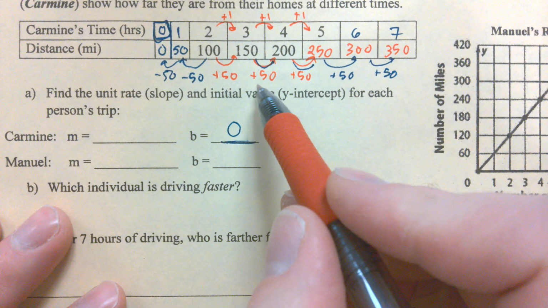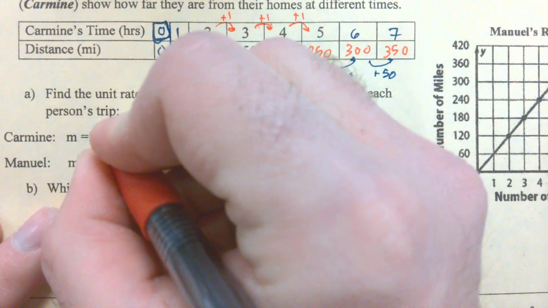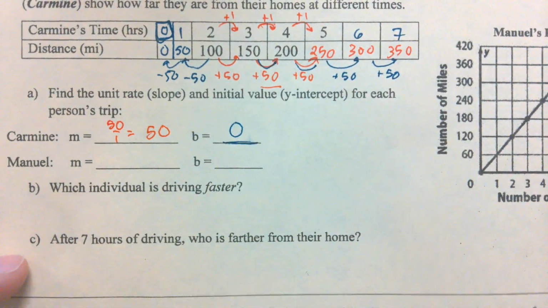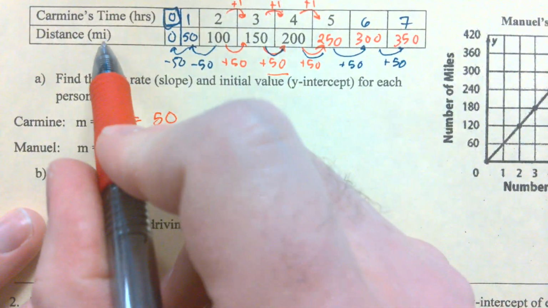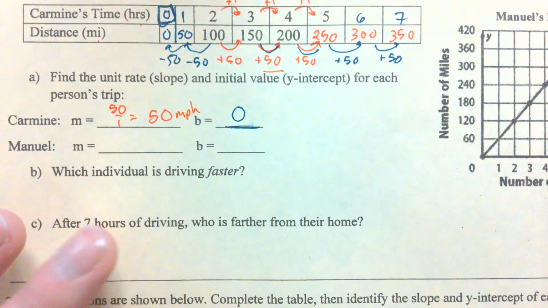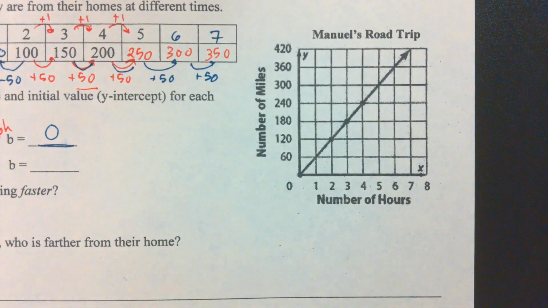The change in y is 50 over the change in x, which is 1. 50 over 1 just gives us a slope or a unit rate of 50. And we're talking about miles per hour. So that's how fast Carmine's driving on her road trip, 50 miles an hour. A little slow. She'll get there.